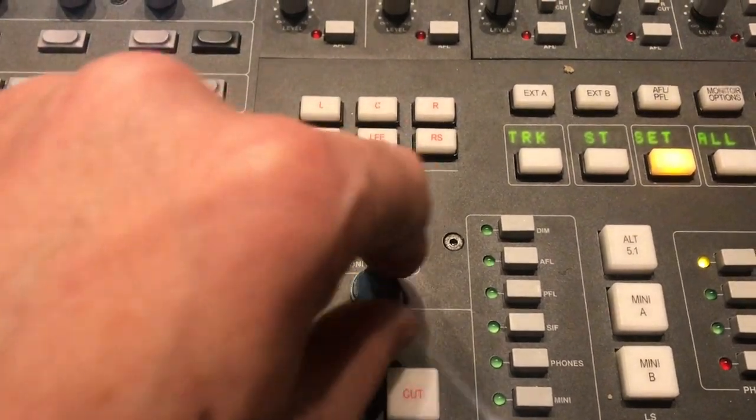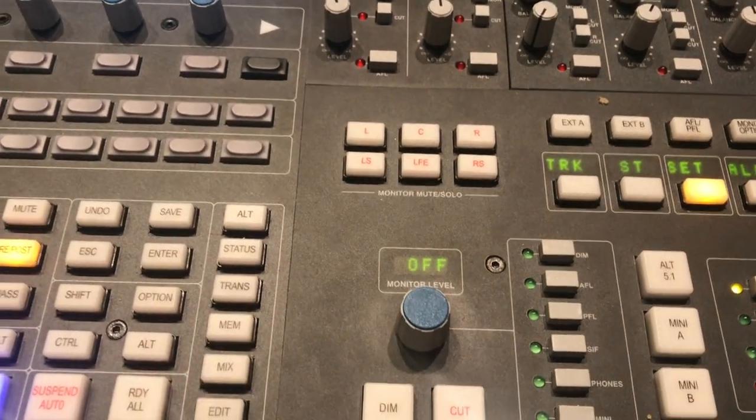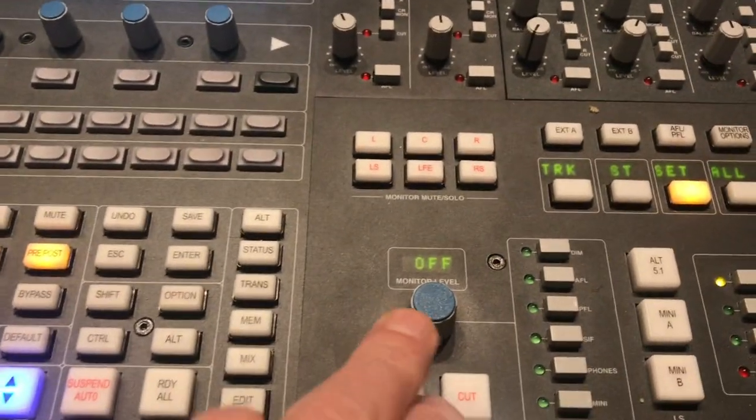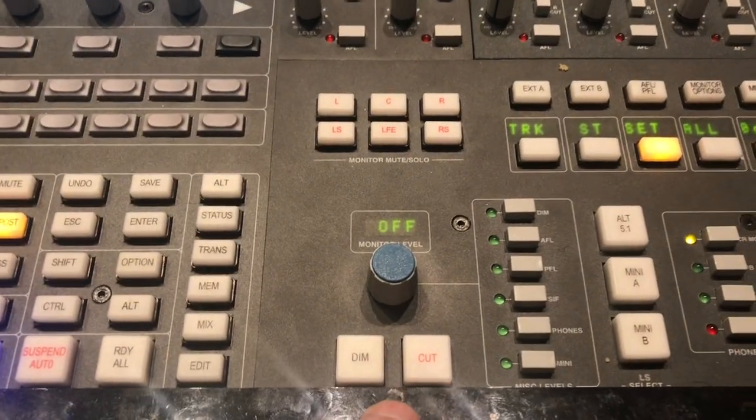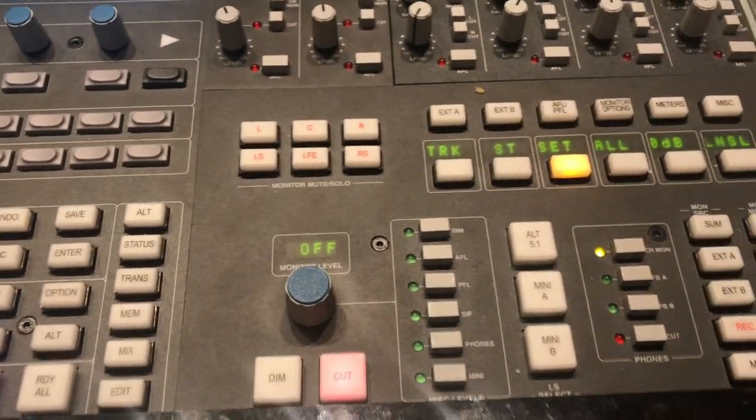with the monitors is off. That way we won't get any nasty surprises if we press play, but we are now in control of the level, and usually around 5 or 6 is a good starting point. I like to put it into cut mode as well, just in case.